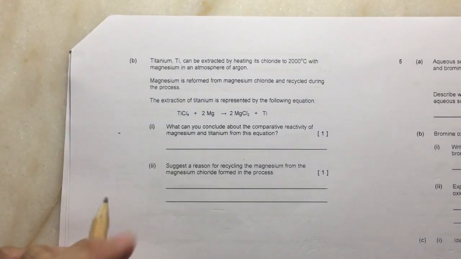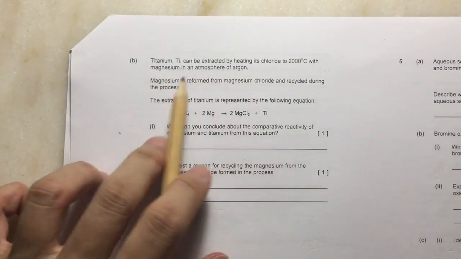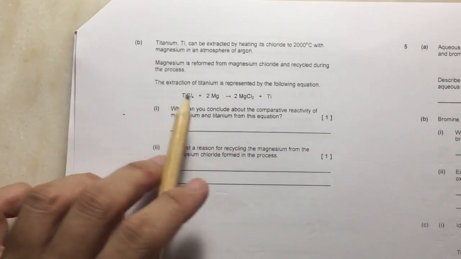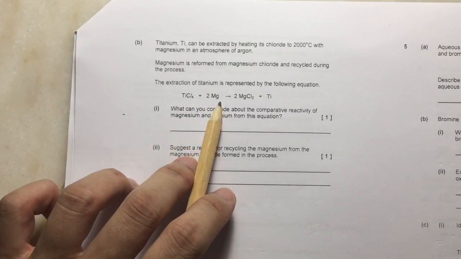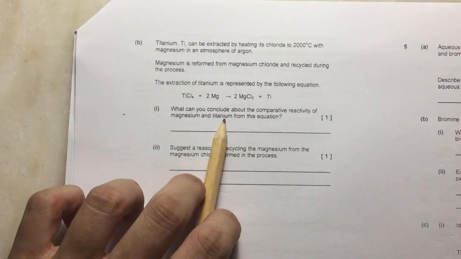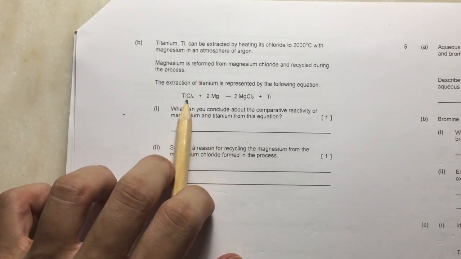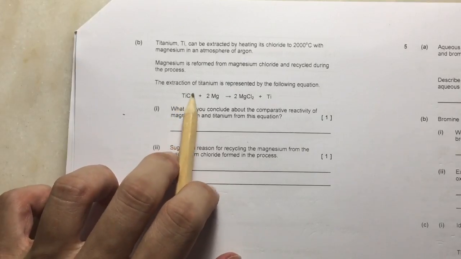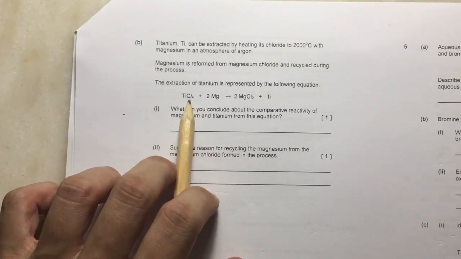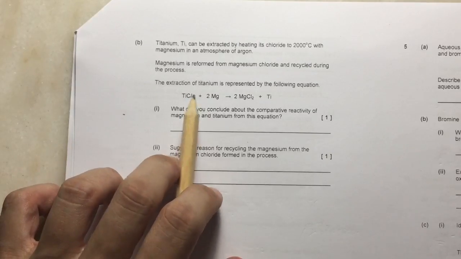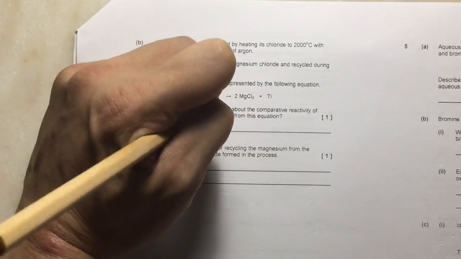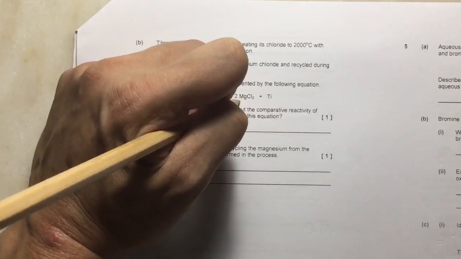Okay, part B is totally different. They tell you about titanium, reacts with magnesium. Magnesium is reformed, recycled. So extraction, they give you an equation and they ask you for the reactivity of magnesium and titanium. So notice, titanium salt, magnesium down here. Magnesium displaces the titanium. So magnesium displaces the titanium. Let's write it down. This is actually a displacement reaction.